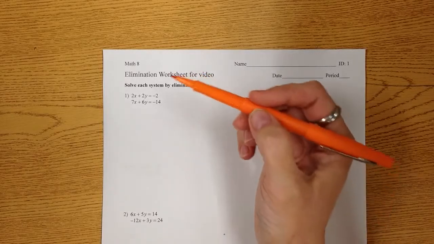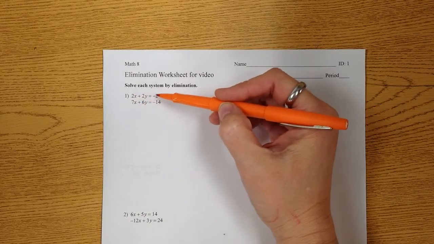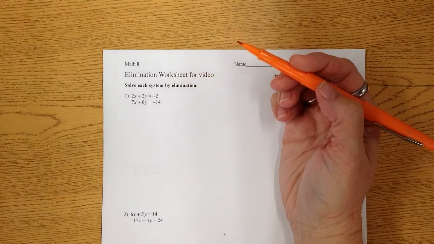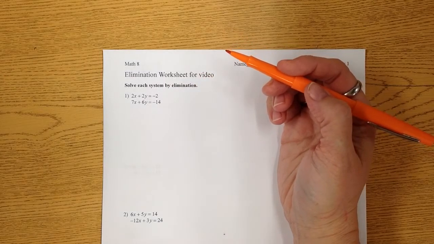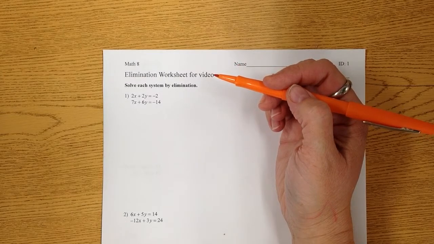Hello class. So today we're going to be going over elimination again. Last week we did what was called easy elimination, and it doesn't make this any harder, it just has more than one step to it. So today, if you notice, the coefficients of x are not opposites of each other, and the coefficients of y also are not opposites of each other. So today we are going to have to make them opposites of each other.